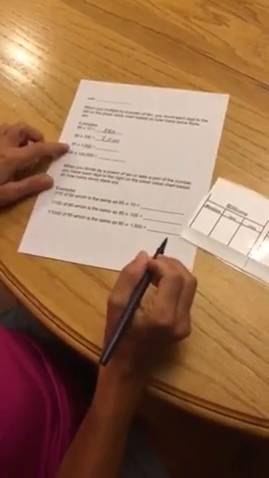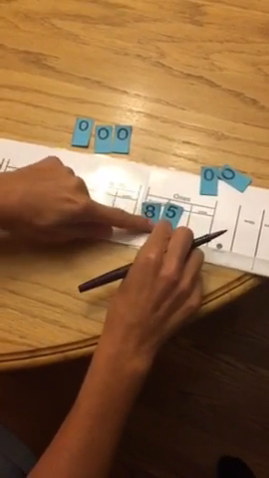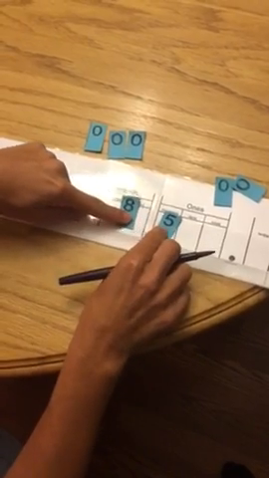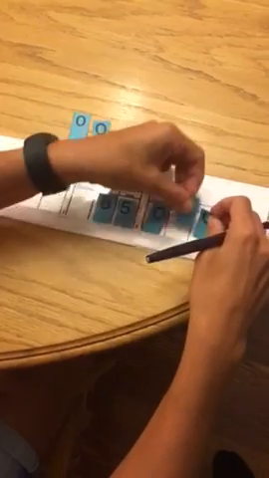In the next example, if we start with 85 and we multiply it by 1,000, there are 3 zeros. So each digit will move 3 places to the left. This is 10 times bigger, which is another 10 times bigger or 100 times bigger, and one more place to make it 1,000 times bigger. And so it becomes 85,000.